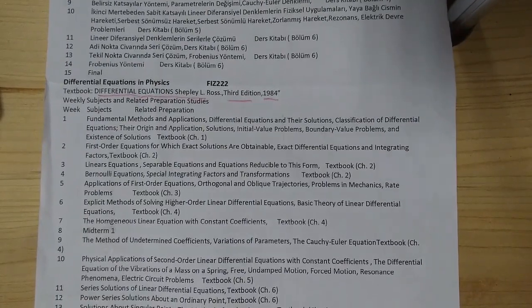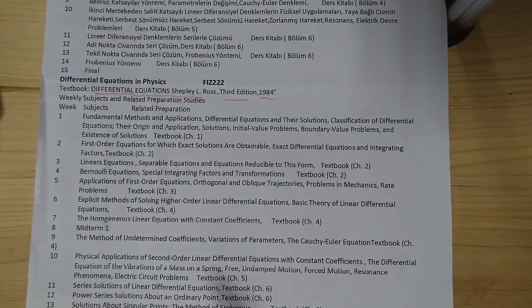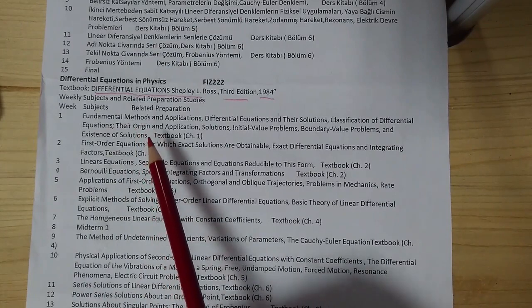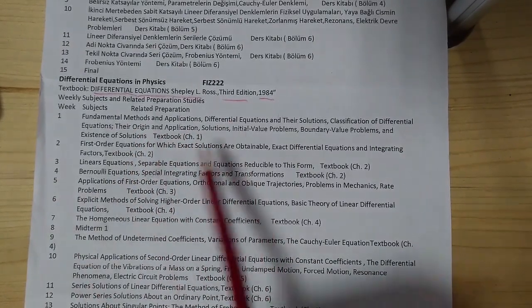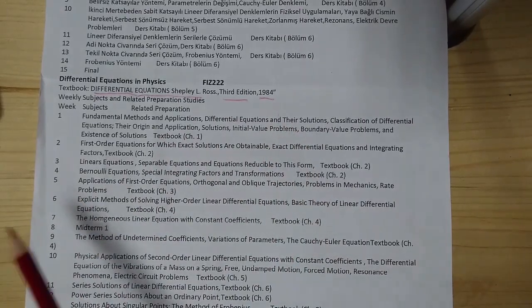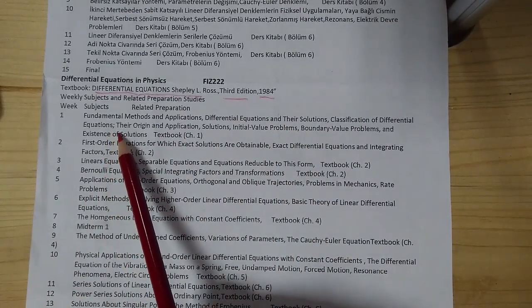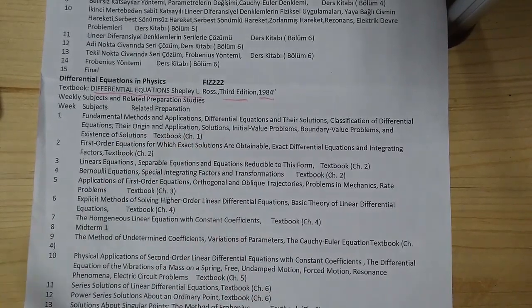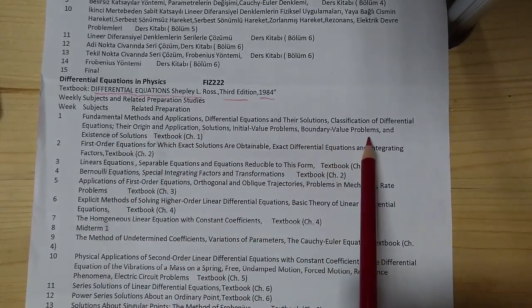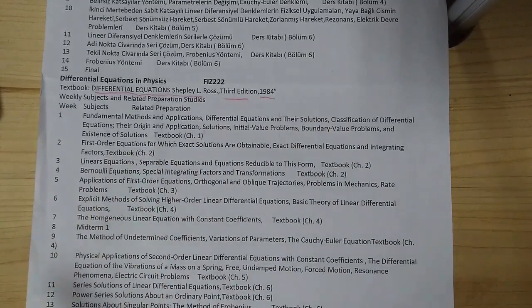First week we start with fundamental methods and applications: differential equations and their solutions, classification of differential equations, their origin and application, solutions, initial value problems, boundary value problems, and existence of solutions.